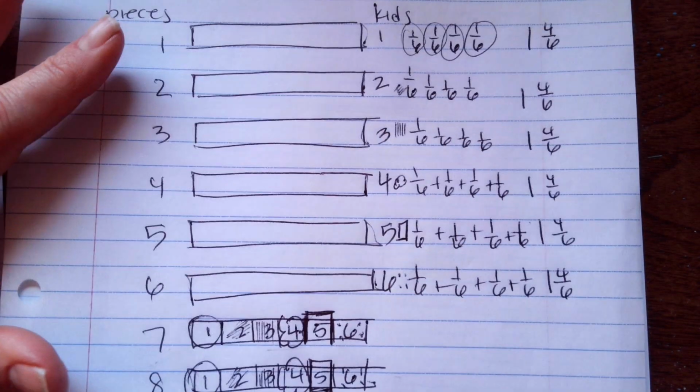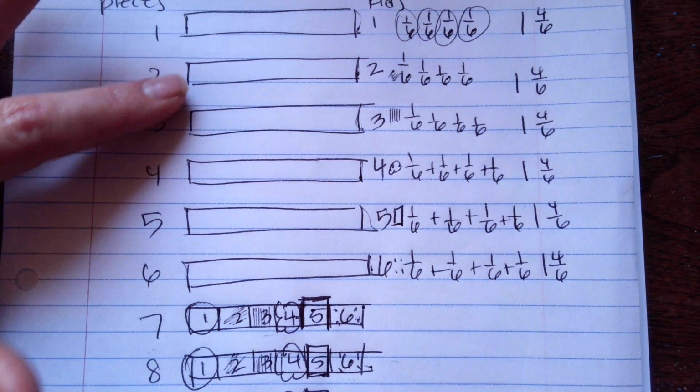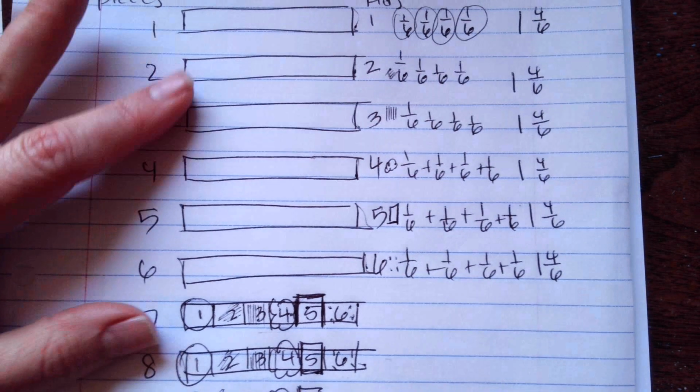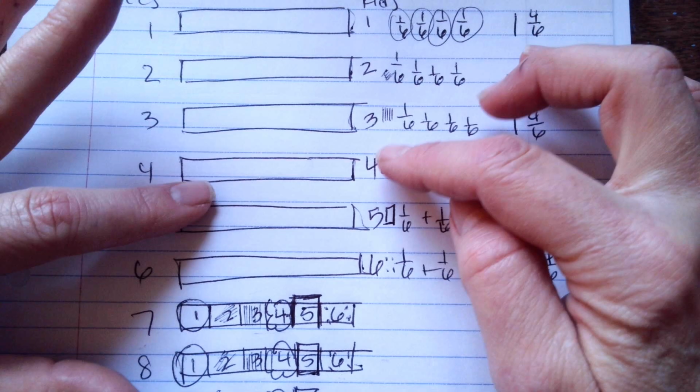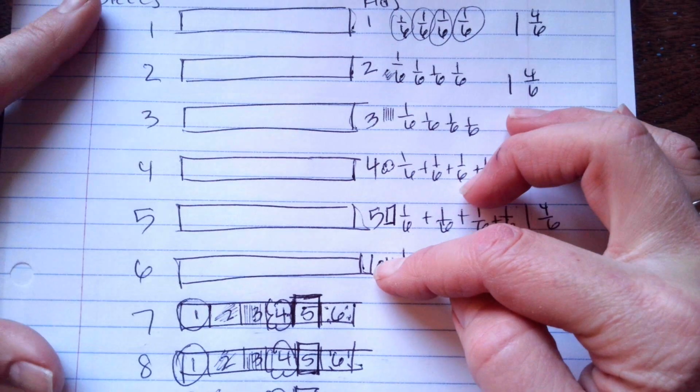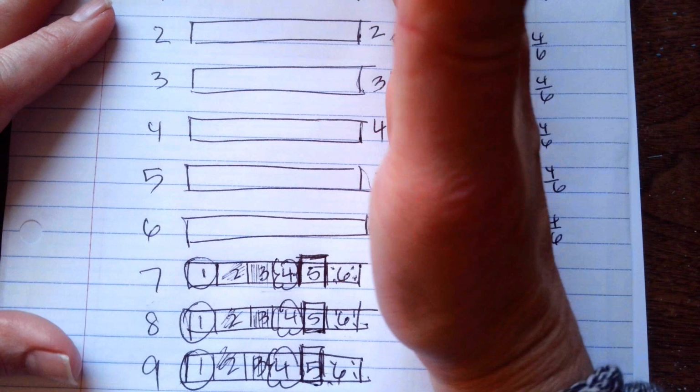So basically there's 10 pieces here. So I made 10 pieces. 6 of them, one whole, goes to kid 1, kid 2, kid 3, kid 4, kid 5, kid 6. Then we're going to forget about all of this for right this second.